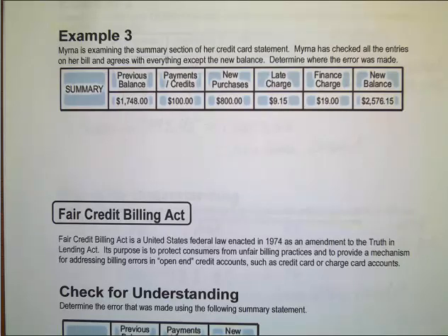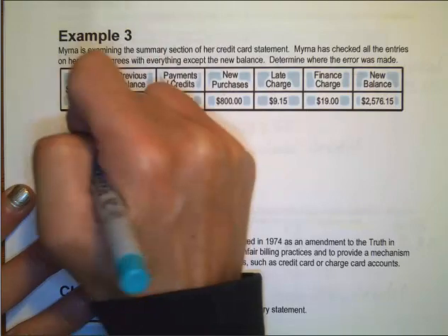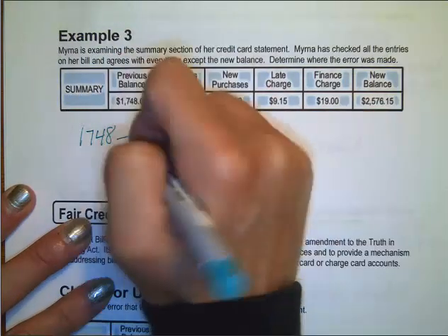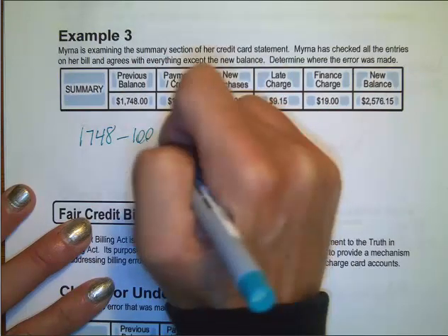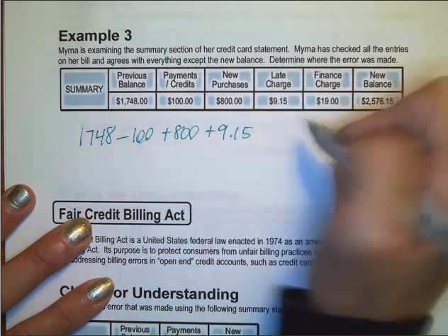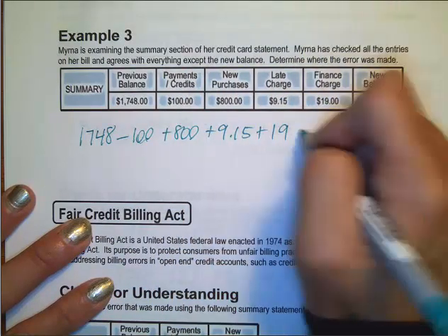Determine where the error was made. So again, we know previous balance minus how much she paid plus her new purchases plus her late charge plus her finance charge better equal the new balance.